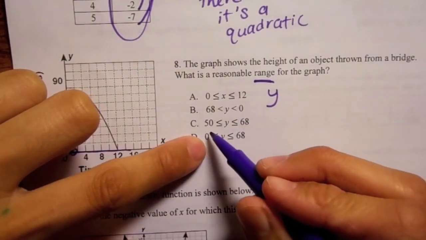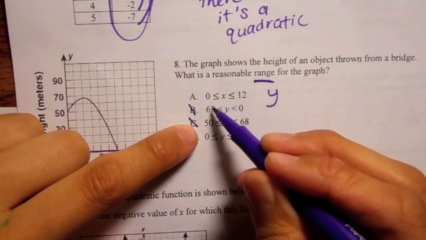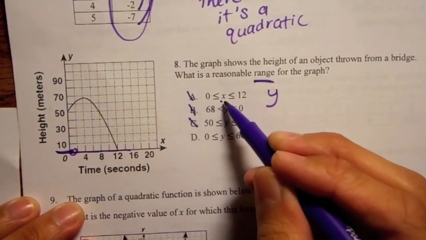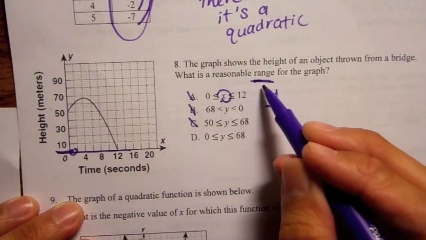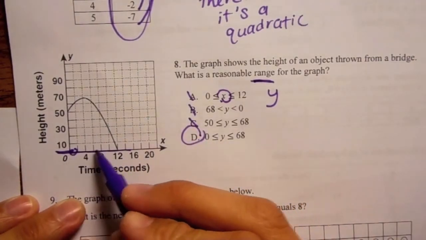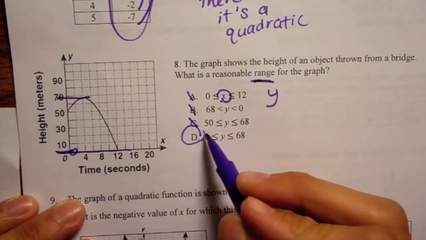So obviously, I can cross out C and B. They have my minimum values being 68 or 50. Also, you can cross out A because it says x values, when obviously range is your y values. All that's left is D. You could even check. It goes from 0 and the highest point is somewhere up here. That's when y is approximately 68.